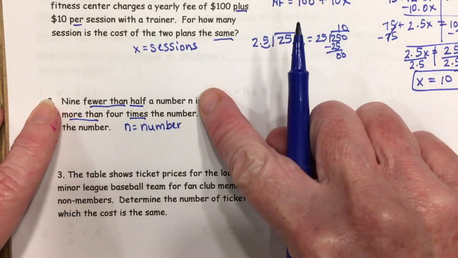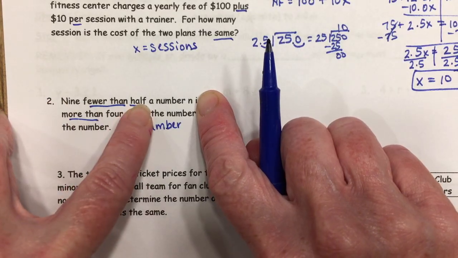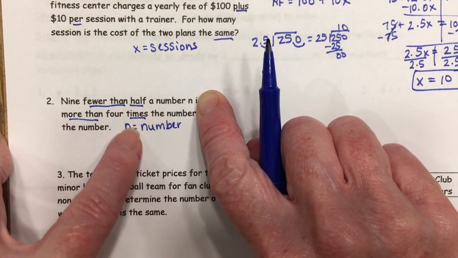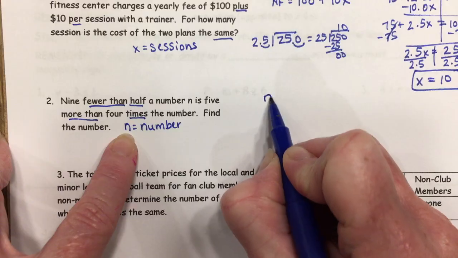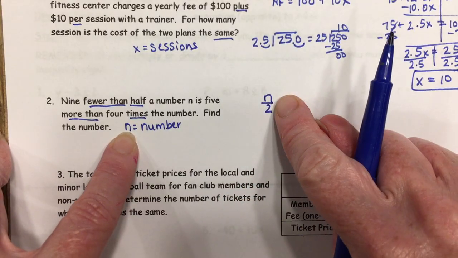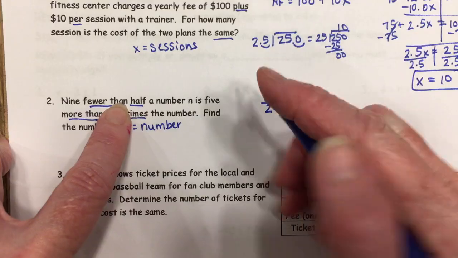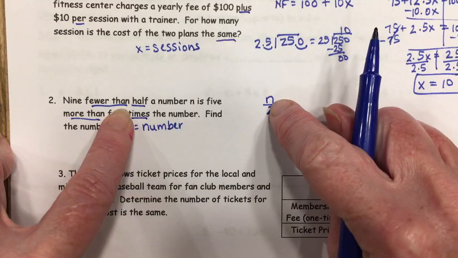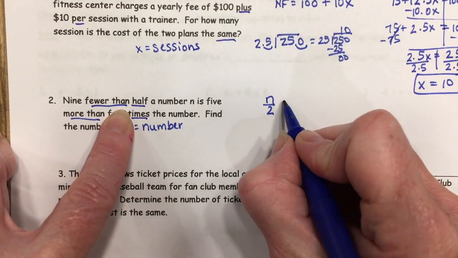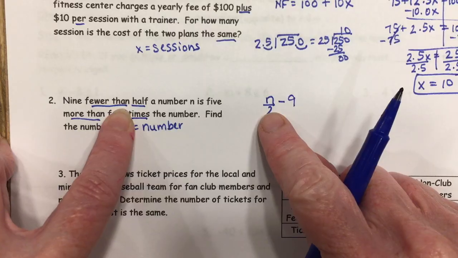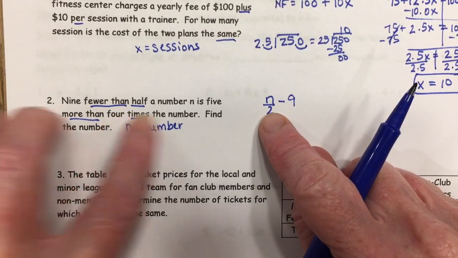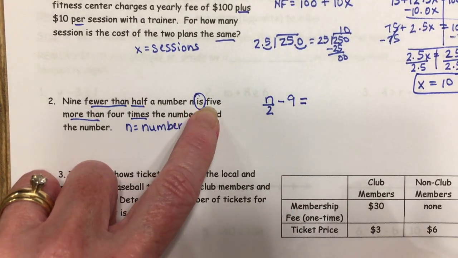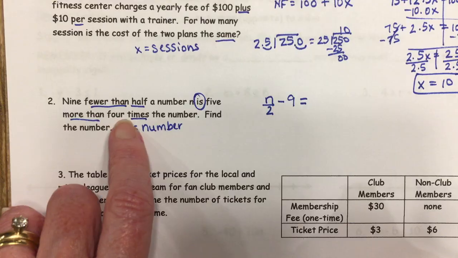So I'm going to just start with the first part. 9 fewer than half a number. Okay, so half a number is the number divided by 2. So if I take the number n and divide it by 2, I'm going to write that as a fraction. Okay, 9 fewer than that. A lot of people want to write 9 minus, but that's not what that means. 9 fewer than is this minus 9. It's one of those tricky words where it switches the order. So it's 9 fewer than this. Okay, is is another word for equals, is the same as 5 more than 4 times the number.